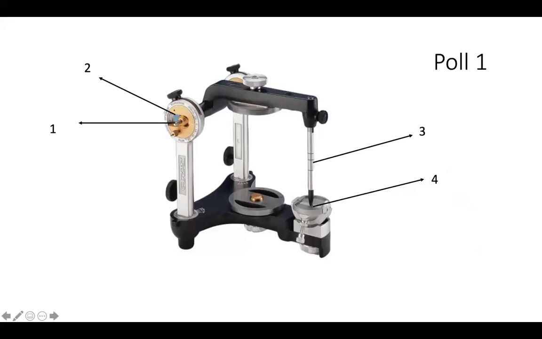So this is the poll. I would like you to take a screenshot of it so that you can immediately respond to the poll. Please take a screenshot of this portion. Submit.